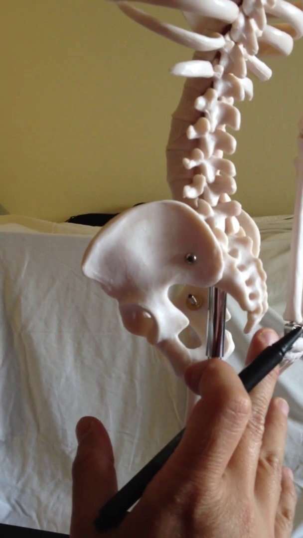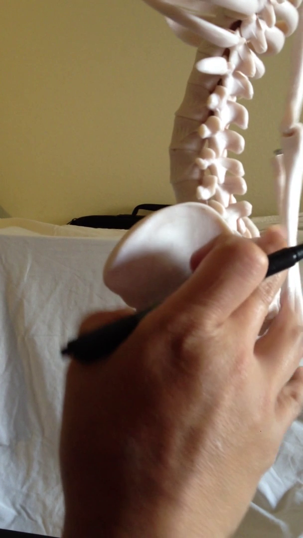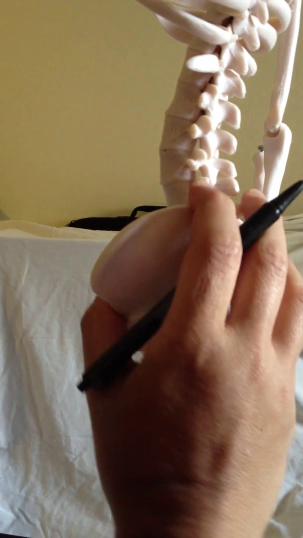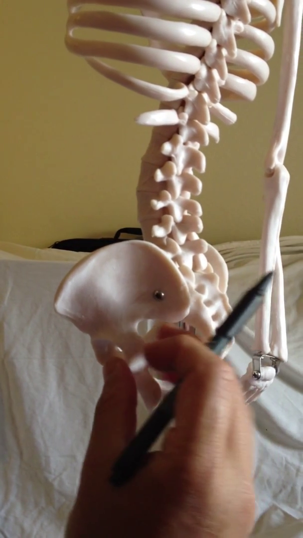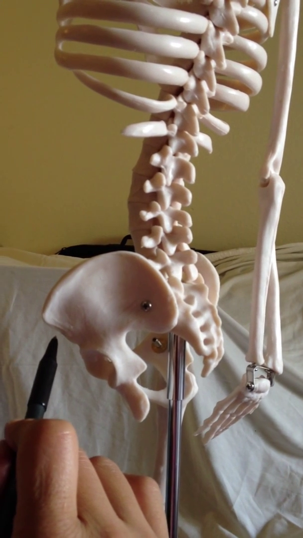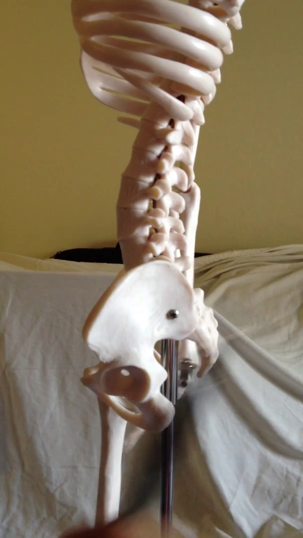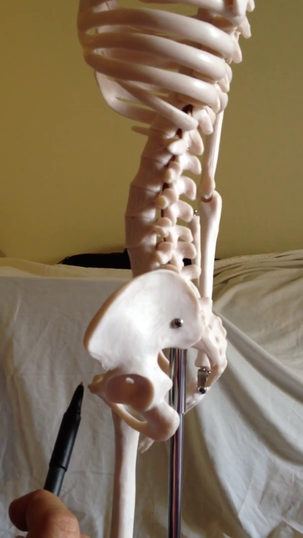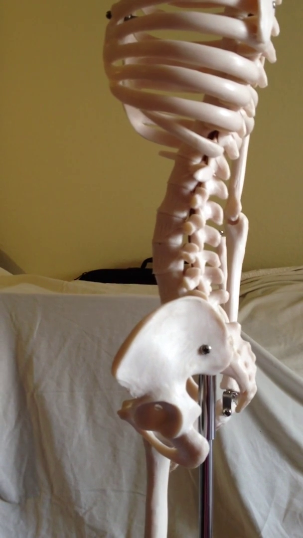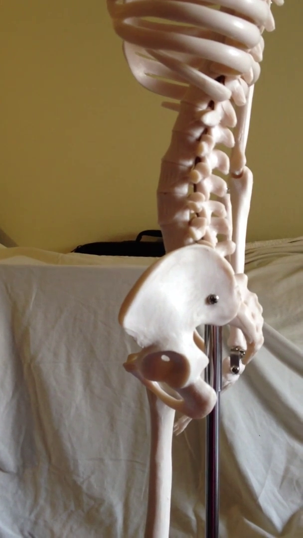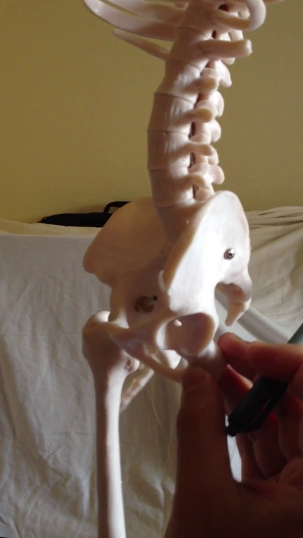Then you have the ischial spine. The ischial spine should be this. It's like a small indentation, if I can find it. I'm getting lost here. It's actually above the obturator foramen. Should be here. And then you have the ischial tuberosity, right here, right there.